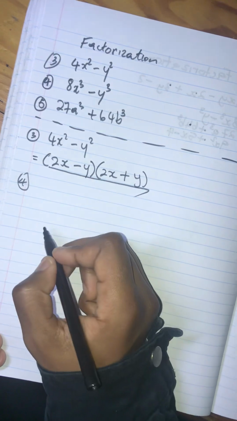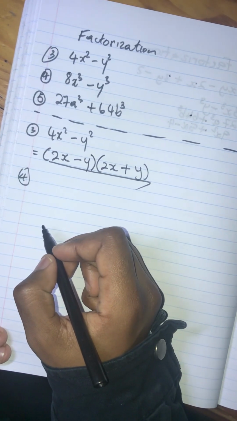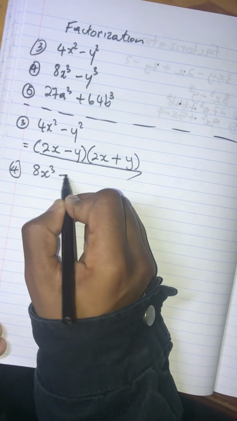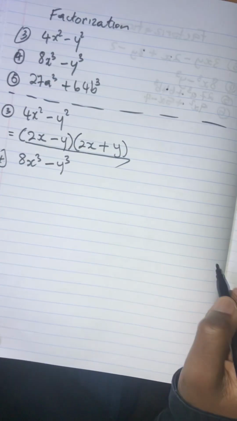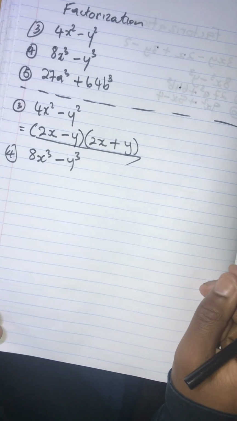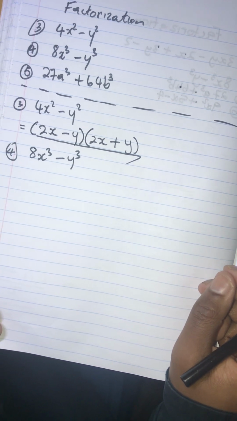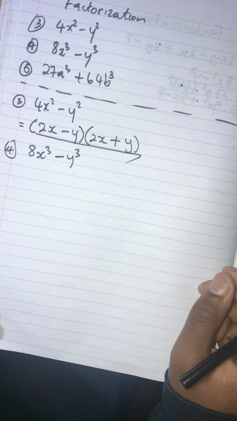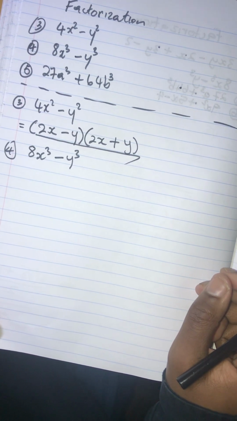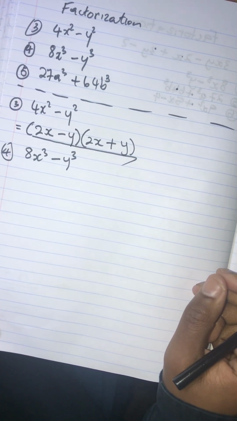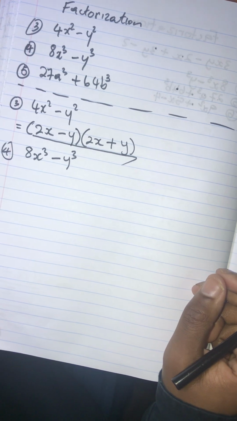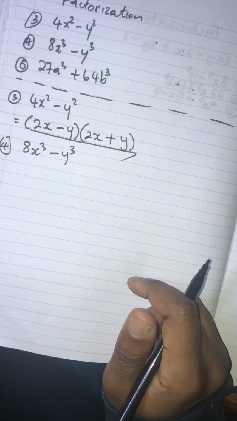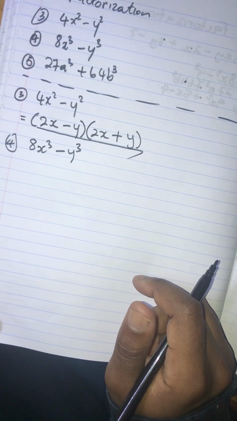Then continuing to number 4, we have 8x cubed minus y cubed. Now we have a difference of two cubes. Remember, for cubes we have both difference and sum of two cubes, but for squares we only have the difference of two squares. We have no sum of two squares. We can't factorize the sum of two squares.